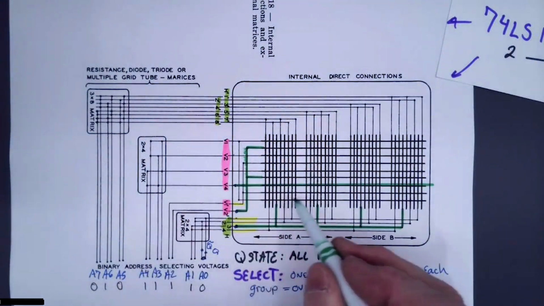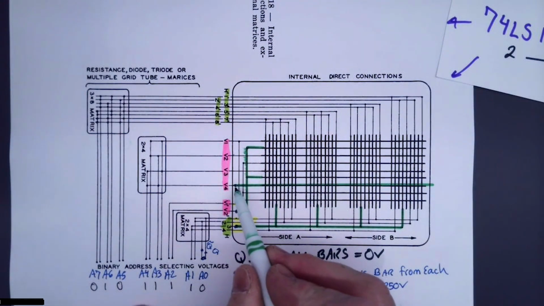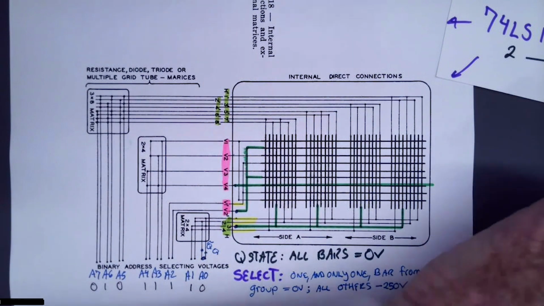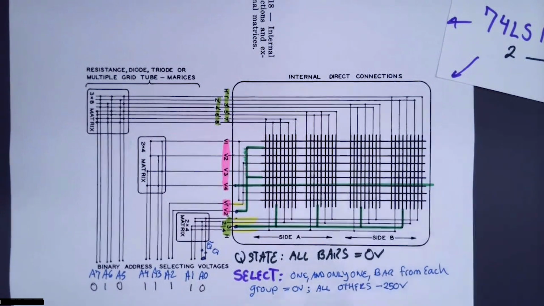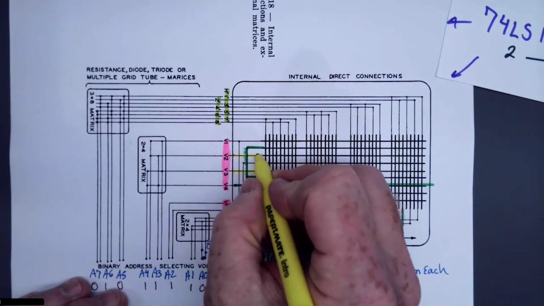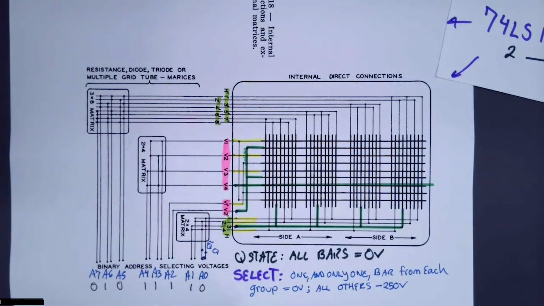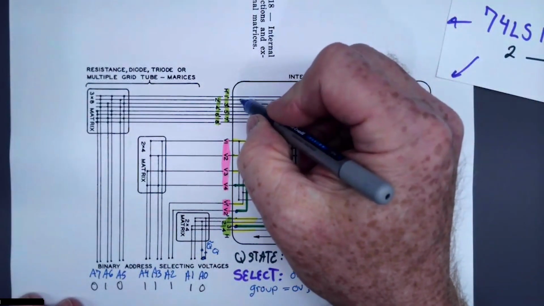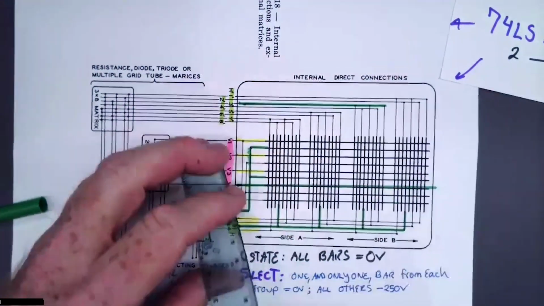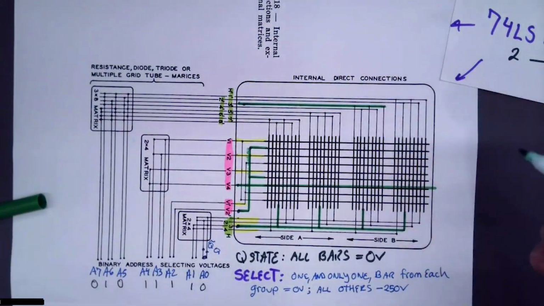Now I went ahead and drew this one all the way in because this one is unique. There's no other interconnection inside of the tube. So I'm going to go ahead and do that one. And then again, keep in mind that all others going in are at minus 250 volts. So one and only one from each group. And then finally, this decodes to a digital 2. So I'm going to count 0, 1, 2. So I need to make this one green. All others will be yellow. I'll probably skip that. And then I'm going to start extending these into the grid.